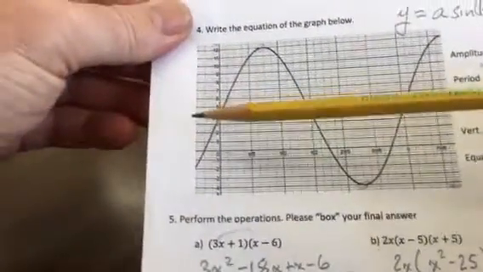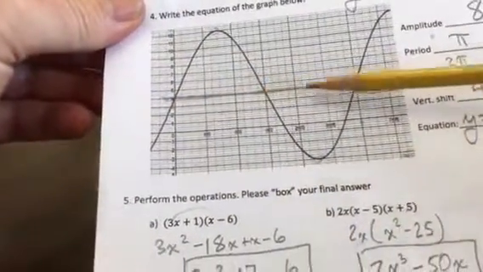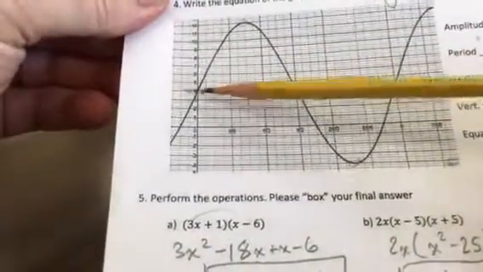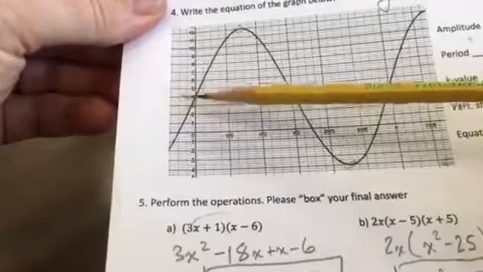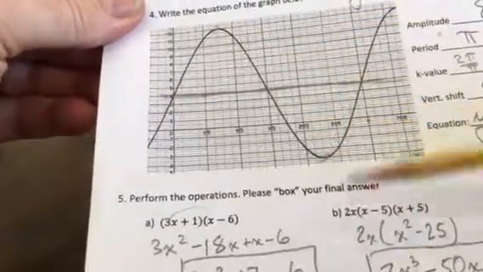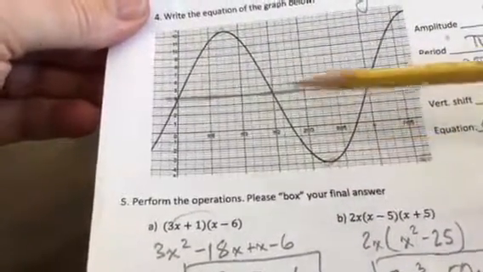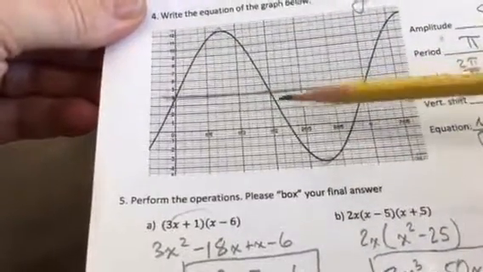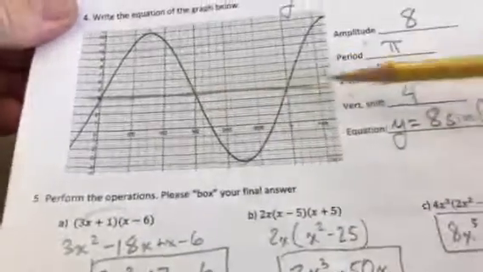If you imagine where the line is that goes right through the middle of the graph, it'd be right there at y equals 4. And the graph goes all the way up here to 12 and all the way down to -4. So you can tell that that's true because it goes the same amount up as it does go down below that line. So there's your midline, and that is your vertical shift.